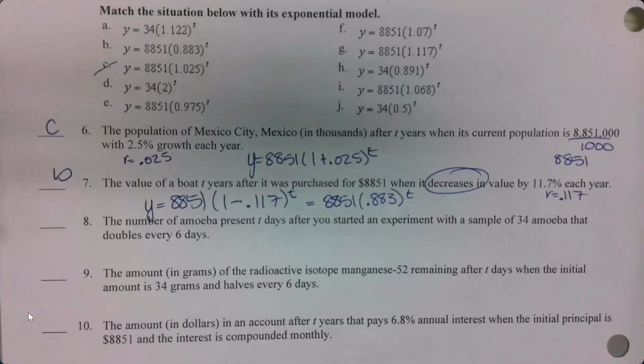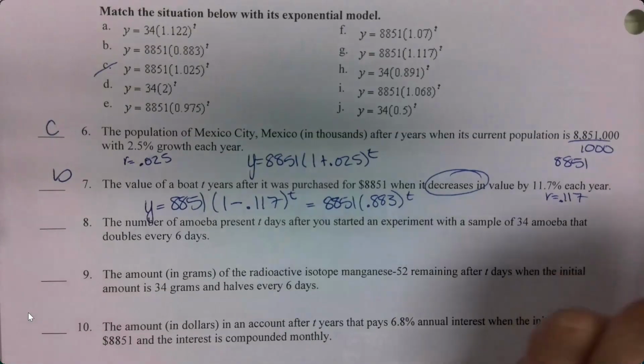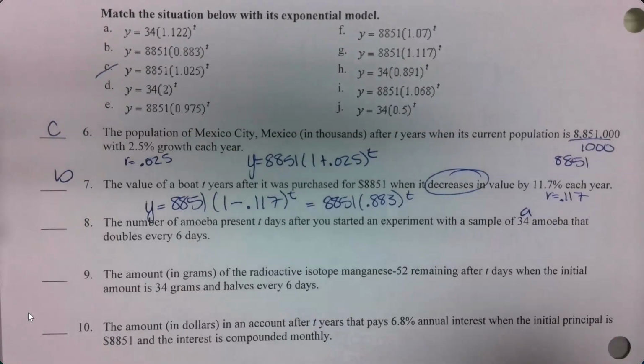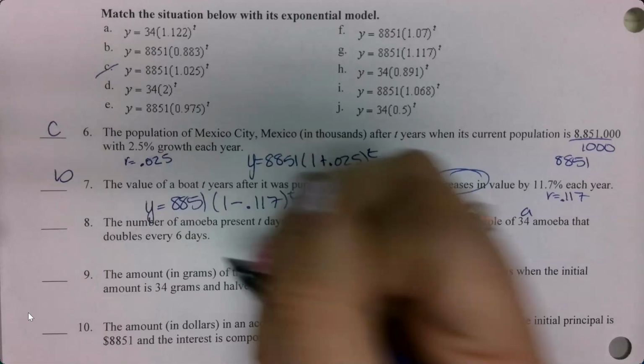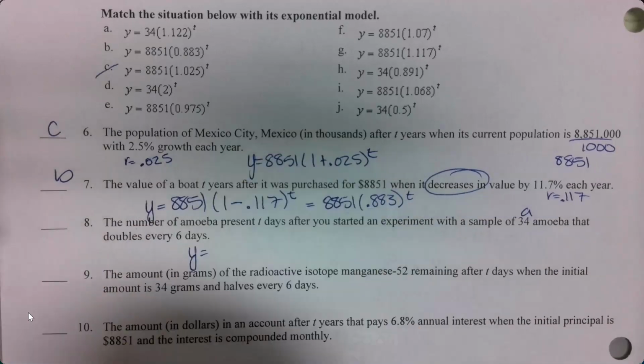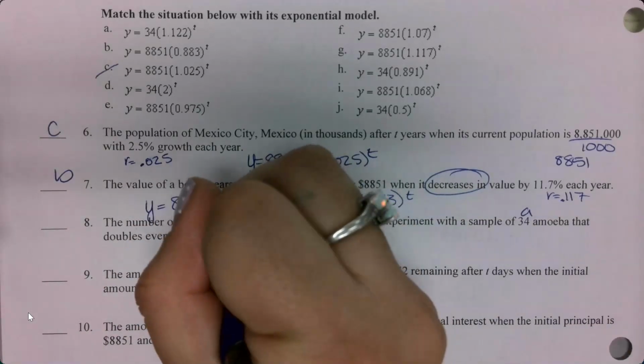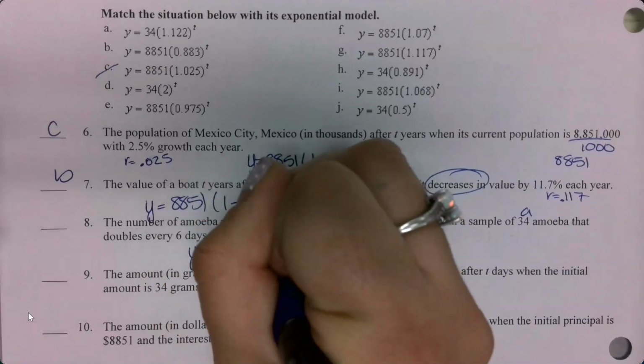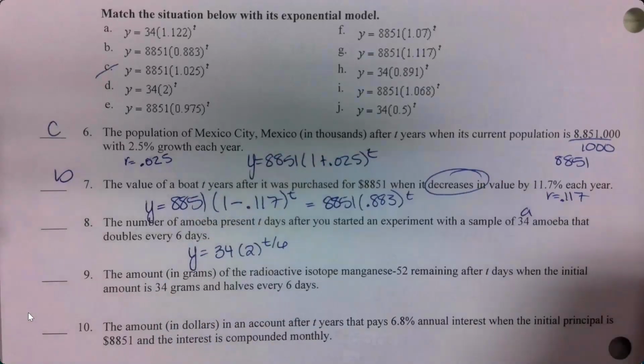Number 8 says the number of amoeba present T days after starting an experiment with 34 amoeba that doubles every 6 days. So the way I write this is going to be y equals 34 times 2 to the t divided by 6.